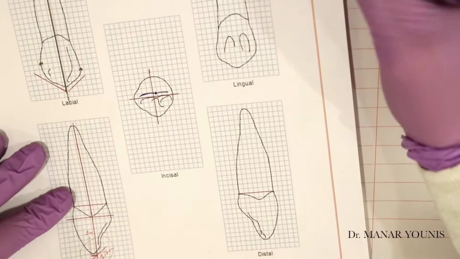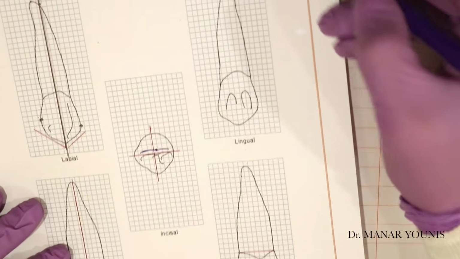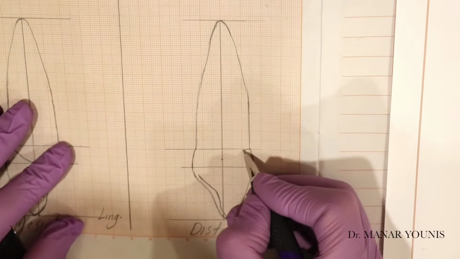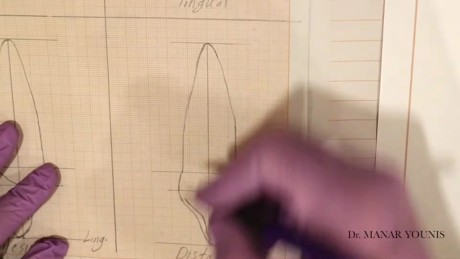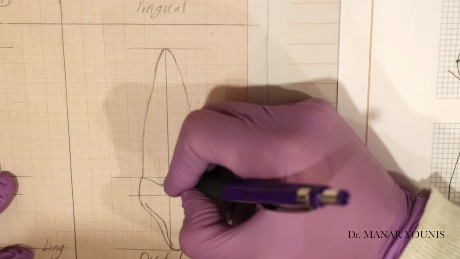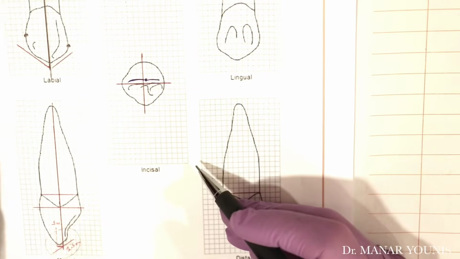Then the curvature of the cervical line is less. It's 1.5 after magnification equals 6. So I will mark here 6 millimeters and draw the curvature of the cervical line on the distal aspect. Finally, I will draw the incisal aspect.